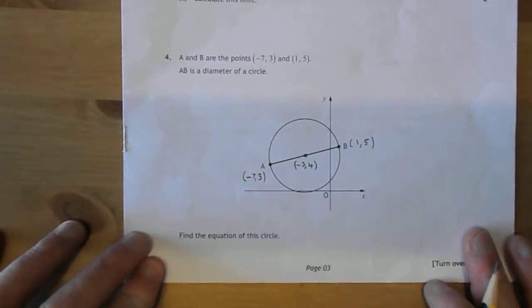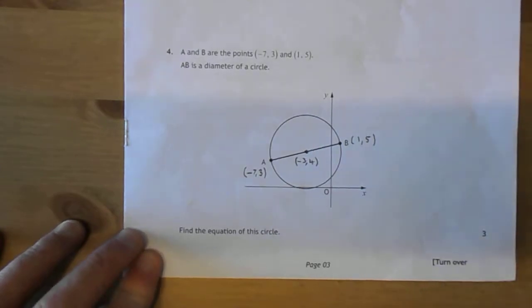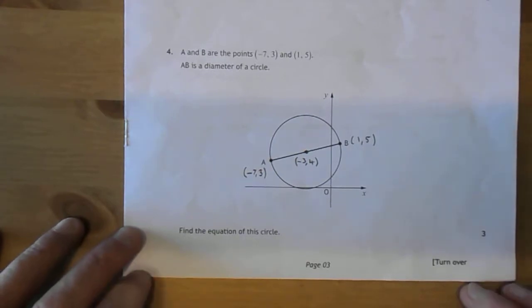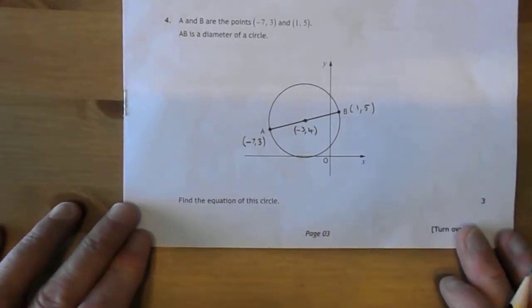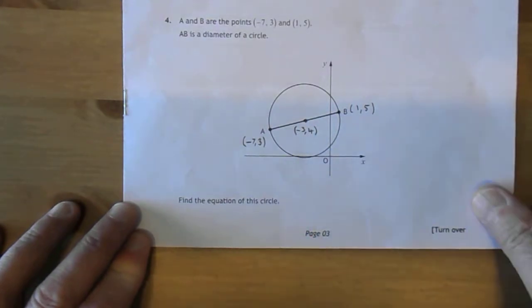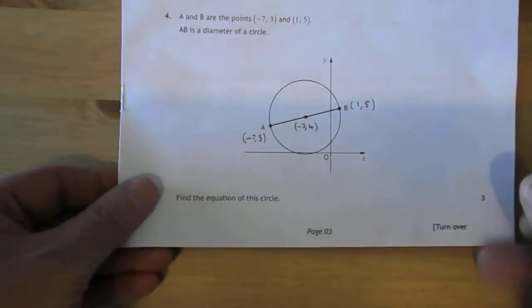Okay, and question 4 presents you with a situation where we have a circle where A is (-7, 3) and B is the point (1, 5). AB is the diameter of the circle. Find the equation of the circle. Well, as you can see, I've given the game away there by giving you the centre. Here's how it works, so here's the maths.